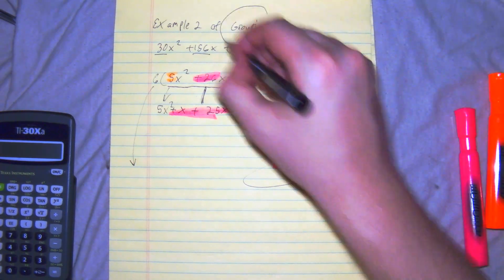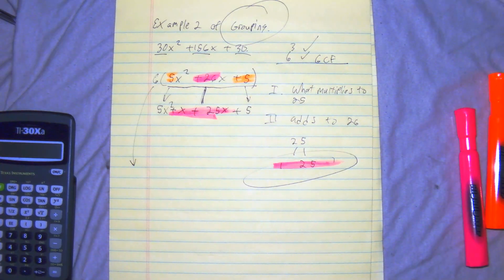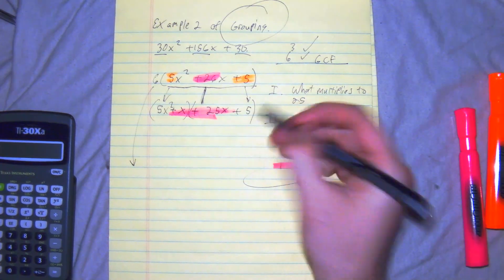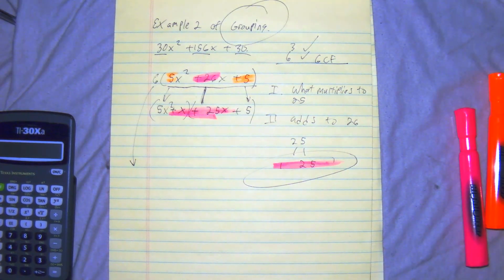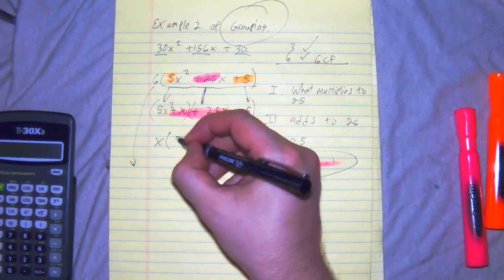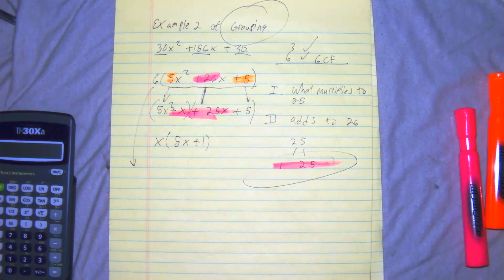So we're doing it by the grouping method. So we got a group now. So I'm going to group the first 2 terms and the second 2 terms. So what do 5x squared and x share? What's the GCF of them? Well, it's going to be x. So we're left with 5x plus 1.